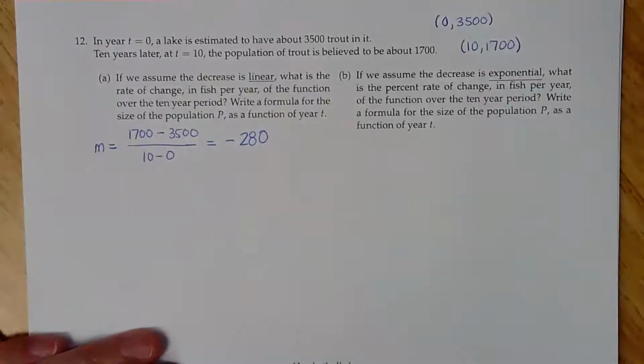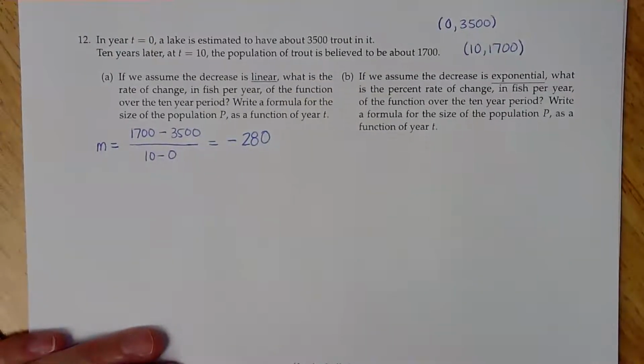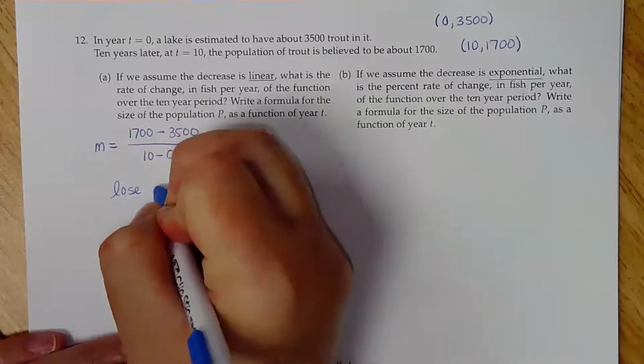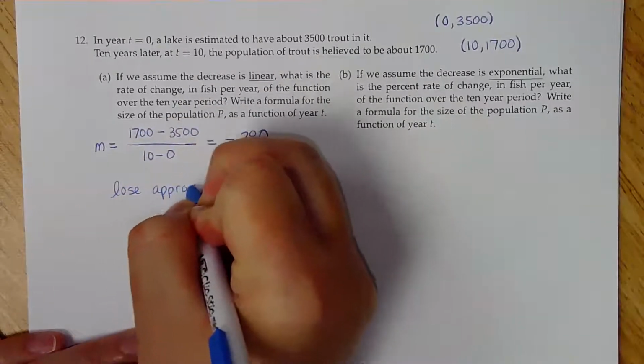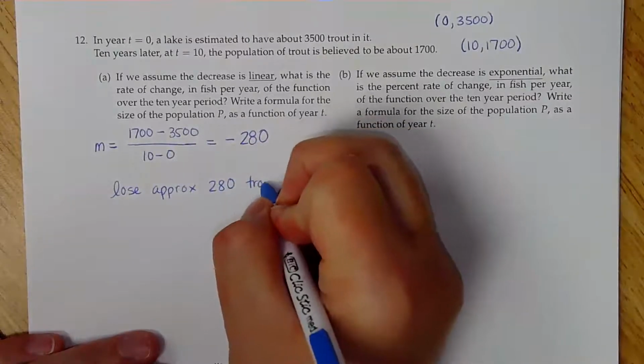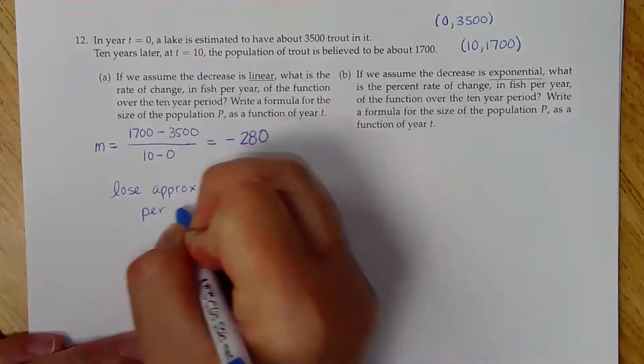So what that means in context of the problem is that we lose approximately 280 trout per year.